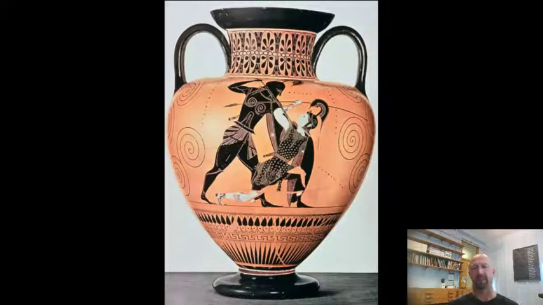Another vase, again, a scene from the Greek mythology and the Trojan War by Ezekias, is the so-called Achilles and Penthesilea vase. Penthesilea was the queen of the Amazons, who Achilles had to defeat on his way to the Trojan War, and what you're witnessing here is him putting her to the sword.